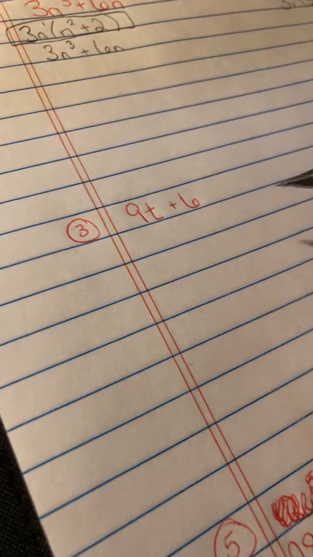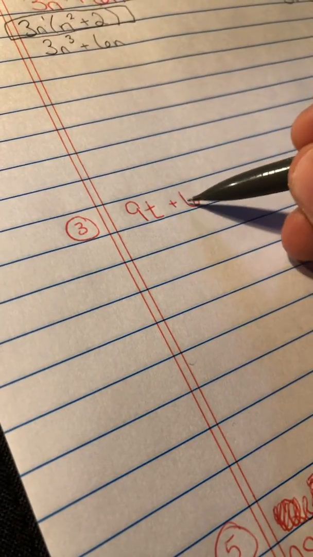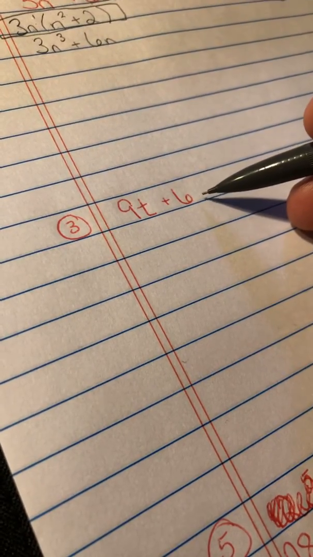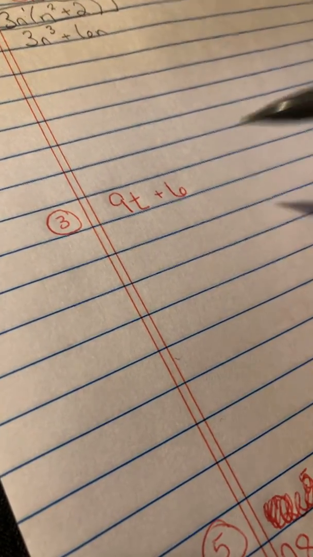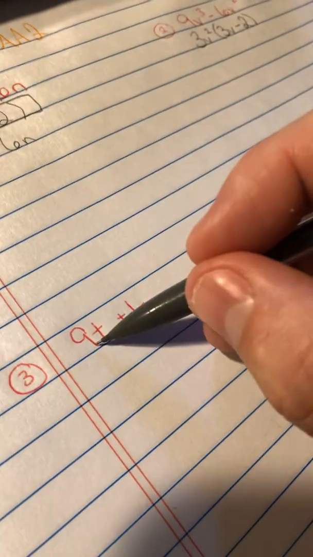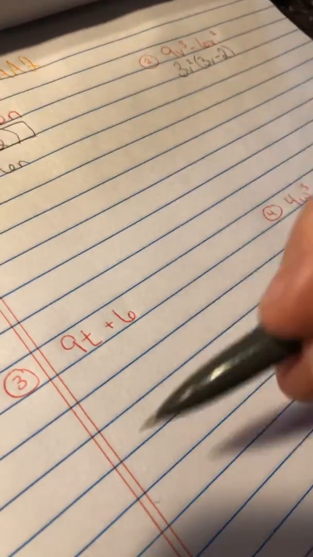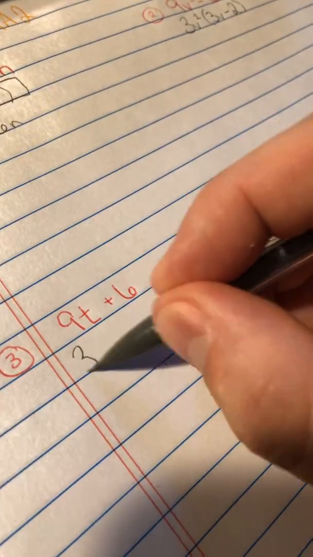Now over here, we have a 9t plus a 6. Notice the second one has no variable, so we can't take any variables out this time, so we're only going to be looking at taking out a number. In this case, since this one was also a 9 and a 6, we know that the 3 comes out of this.